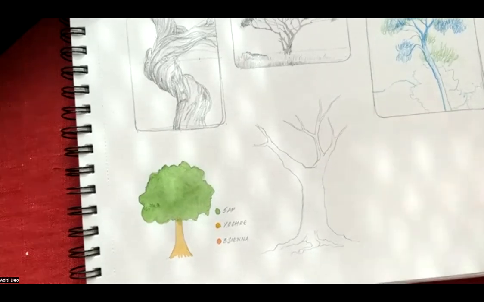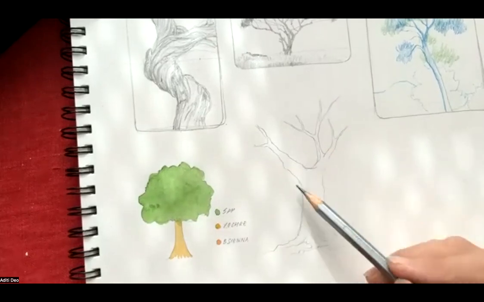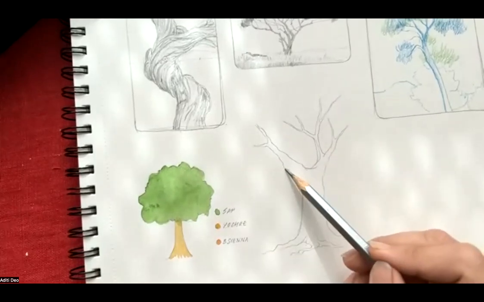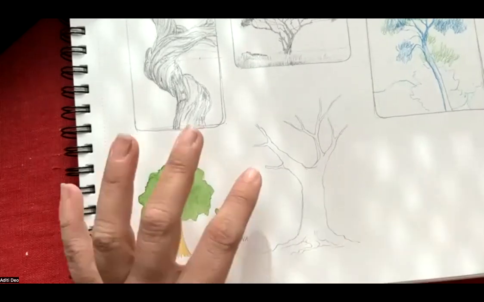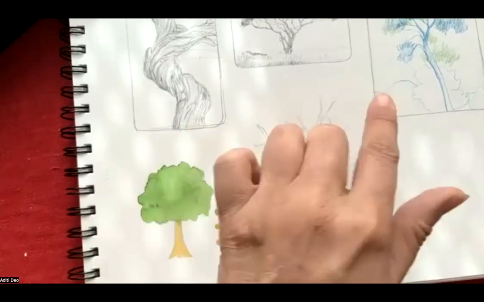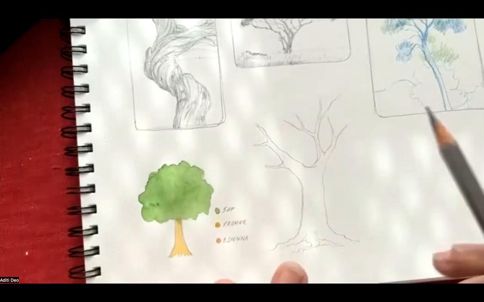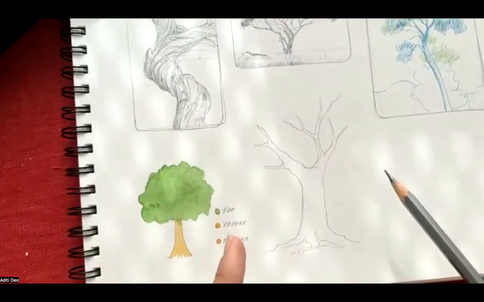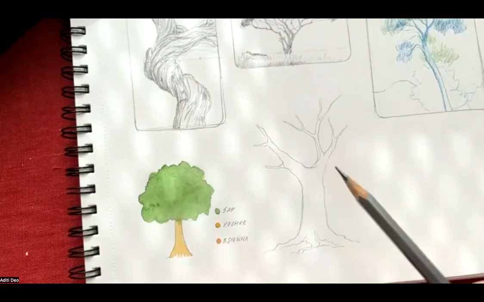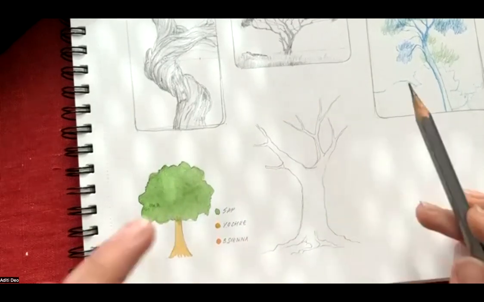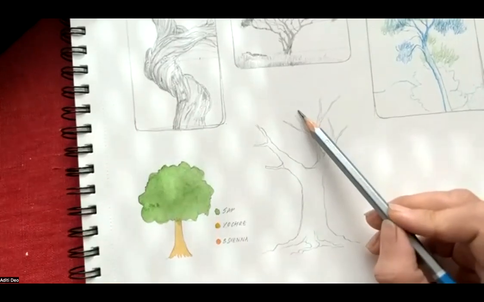the tree. Even this has become too fat. Maybe I can make another branch like this. It looks more natural. So many of these things about the structure of the tree come from observation. And we must learn to observe these things when we are in the company of trees.